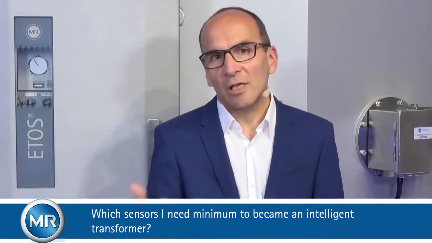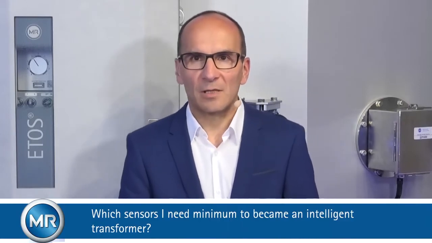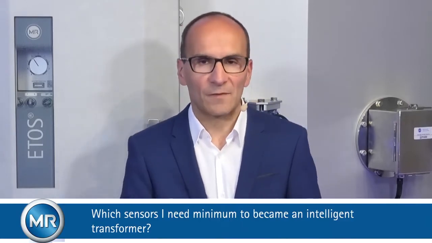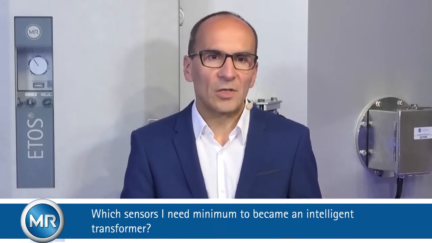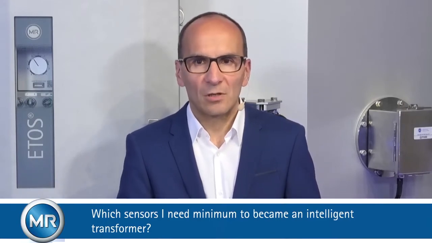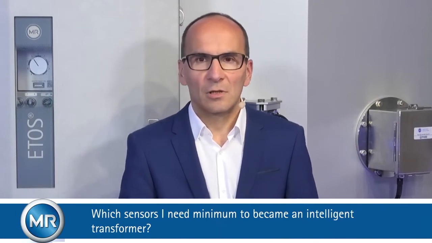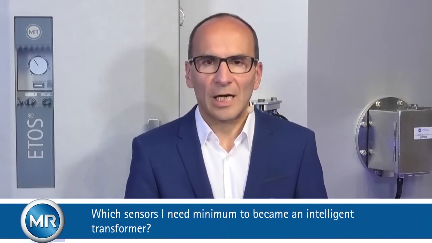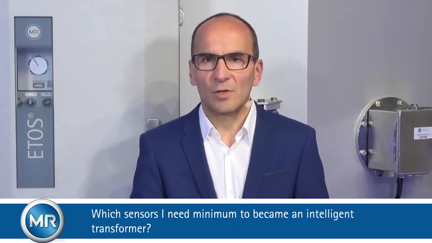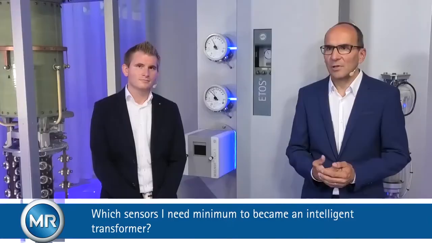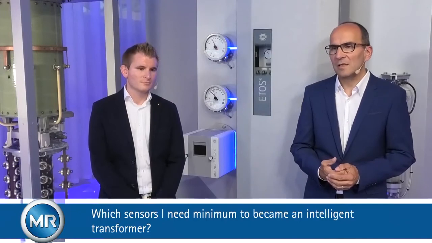Now, going to the other aspect of the question, what type of sensor do we need? First we need temperature and the load, in order to calculate the hotspots of the transformer. That's the minimum.